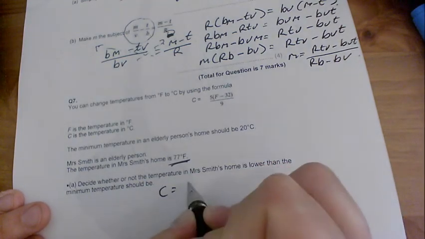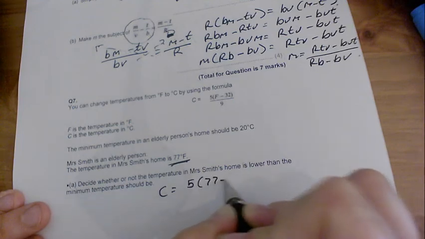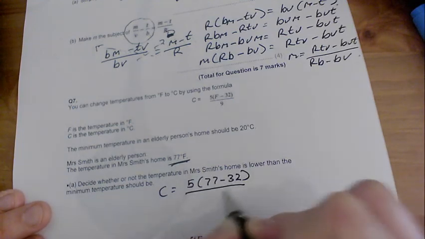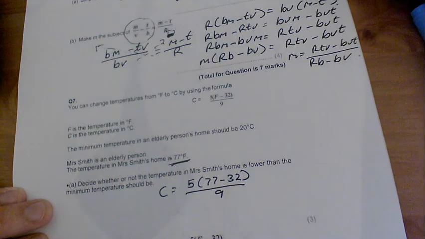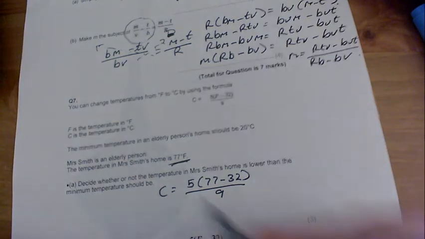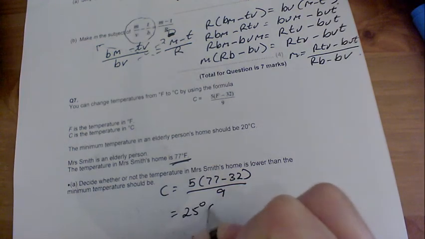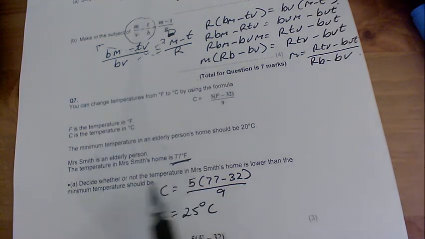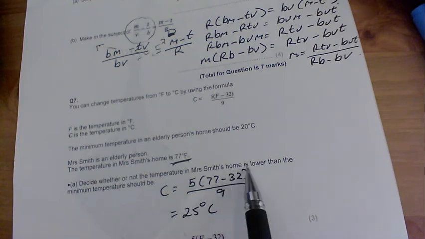So C is equal to 5(77 minus 32) over 9. I don't know if you used a calculator or whether you did this in your head. I'm going to use a calculator. 77 minus 32 is 45, times that by 5, divided by 9, gives me an answer of 25 degrees Celsius. Is the temperature in Mrs. Smith's home lower than the minimum temperature it should be? Remember, it should be a minimum of 20, so the answer is no.